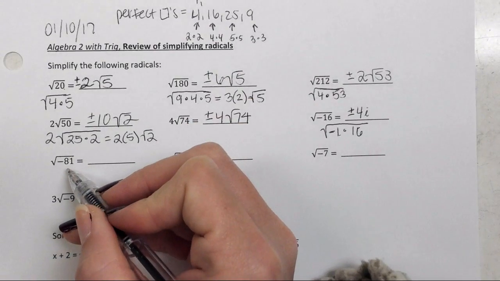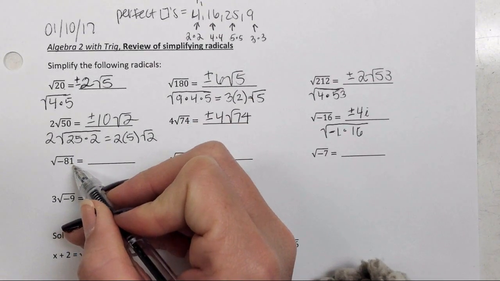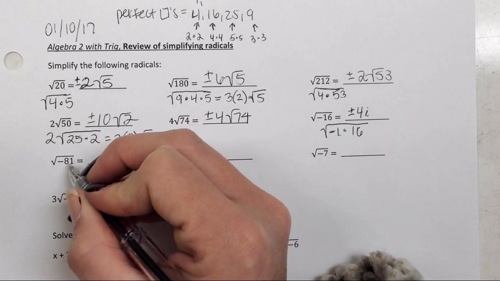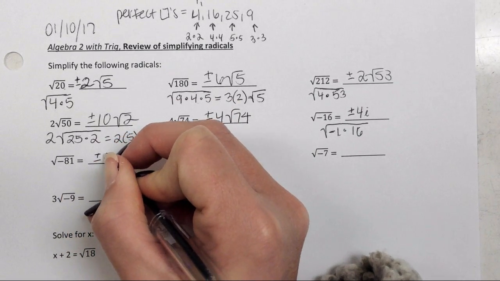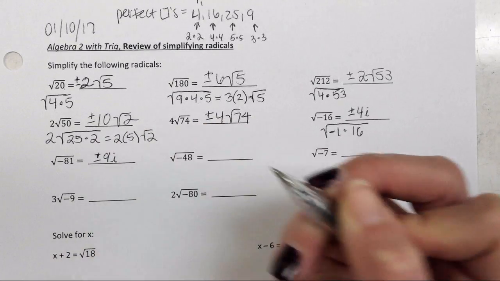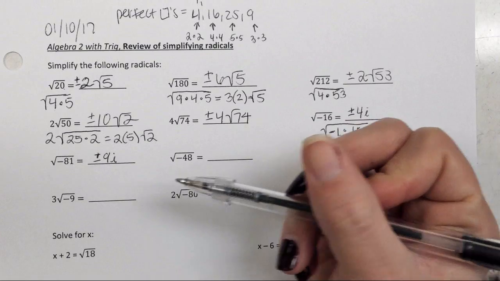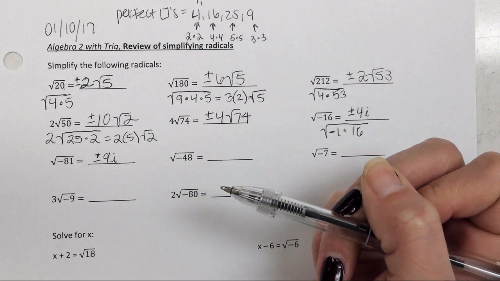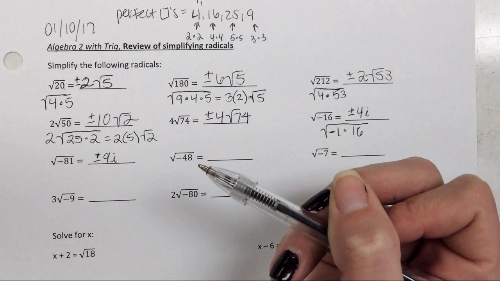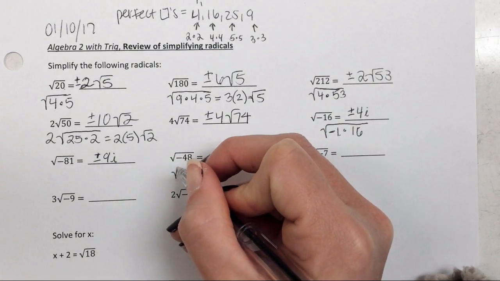Over here, same thing. The square root of positive 81 would be 9. The square root of that negative 1 would be i. Alright, notice how 16 and 81 are perfect squares. Now we have a negative 48, where 48 is not a perfect square. So we're going to have to break this one up.